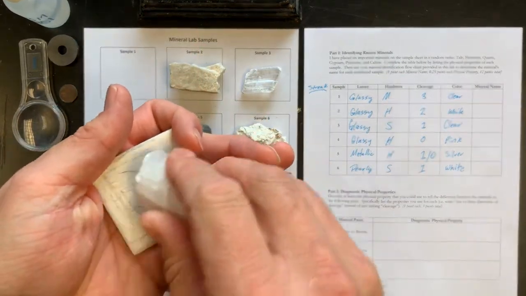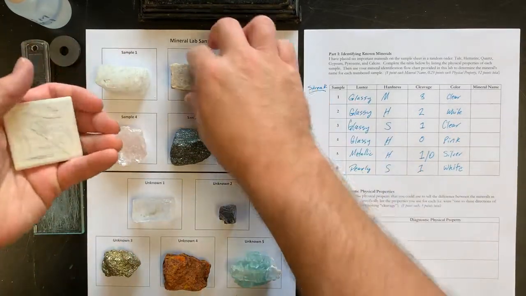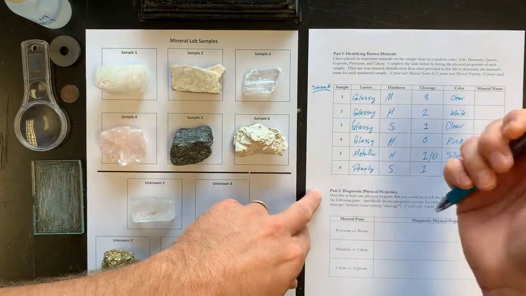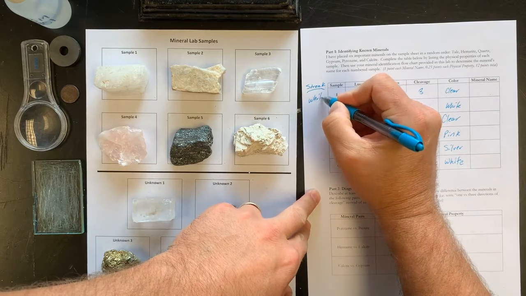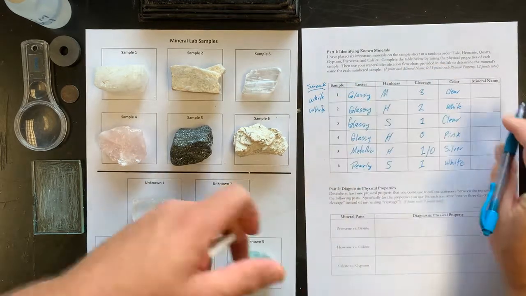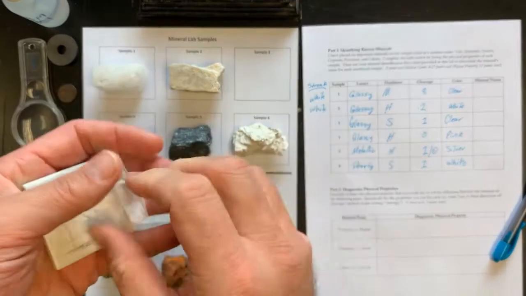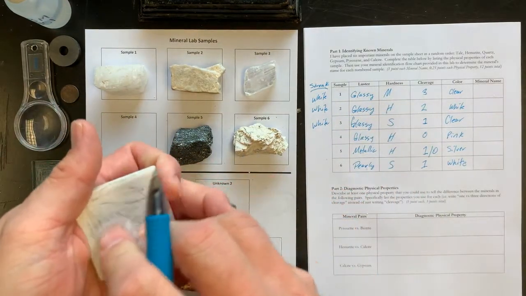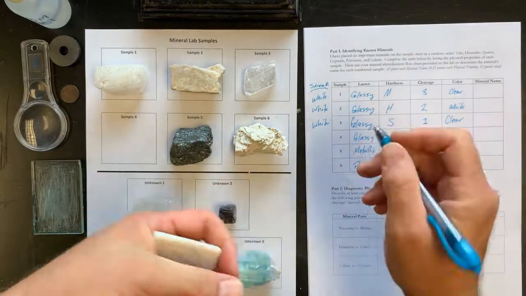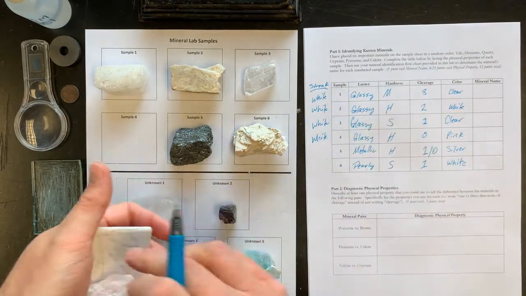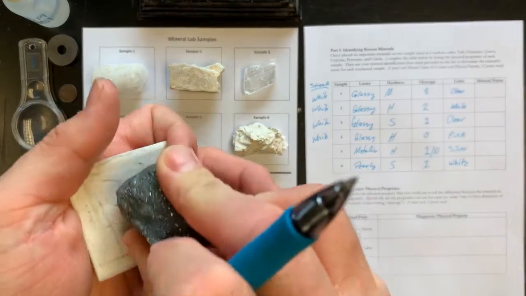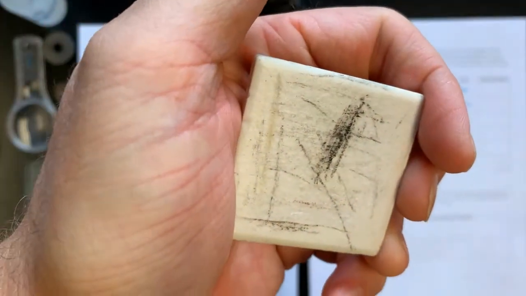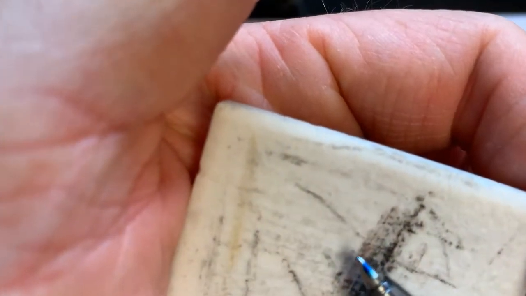Sample number 1, white. Sample number 2, white. Sample number 3, white. Sample number 4, white. And sample number 5, this mineral is gray, but the streak turned out dark reddish brown.